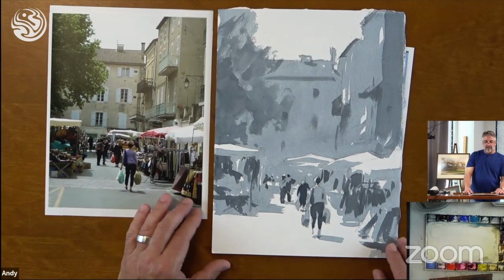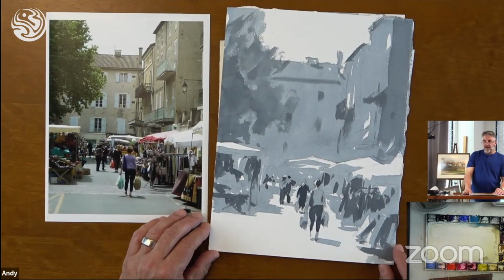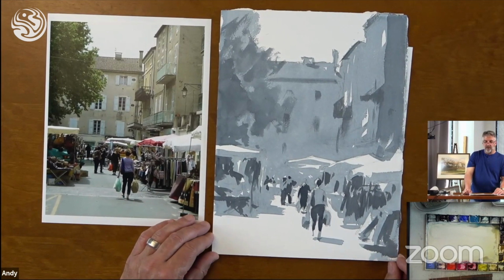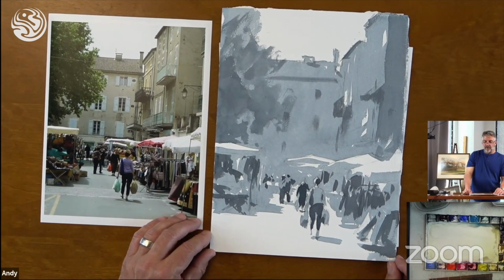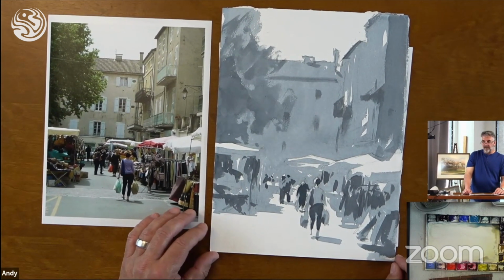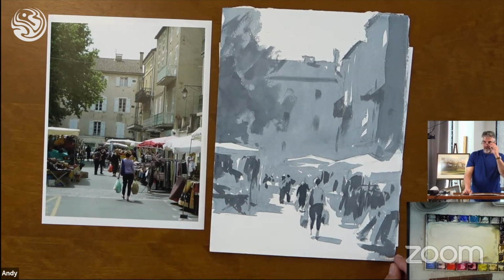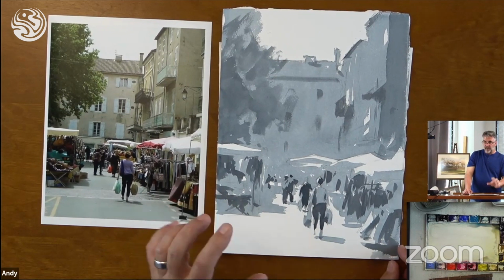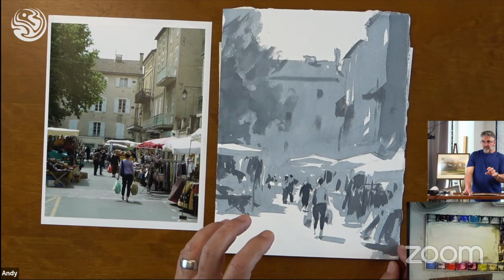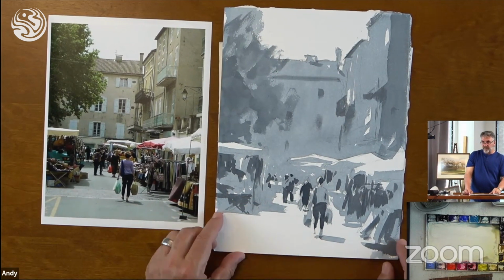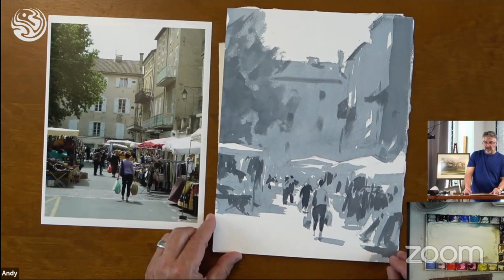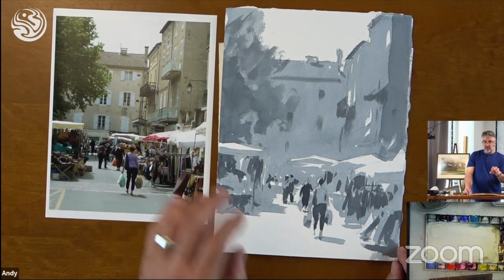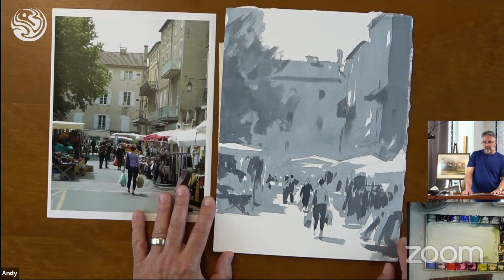So this allows me a chance to practice simplifying the scene before I go and do it in color. And another thing I tell my students all the time is what you leave out of your painting is as important as what you put in. There are some shapes that are important, where you need to make sure the viewer is clear on what they're looking at. But there's a lot of information that you can just suggest or leave out entirely, and their brains will fill in the rest.